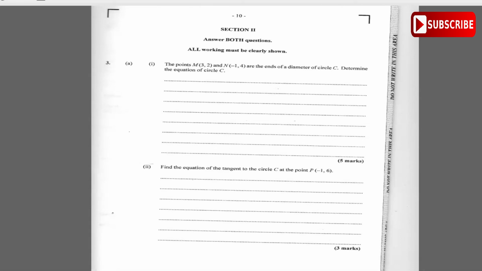I love when we see a picture of what's going on. So I'm just going to draw a circle over here, and these are the two endpoints of the diameter. So maybe M is (3, 2). X is 3, Y is 2. Let's say maybe here. This is the point M. And N is the point (-1, 4).